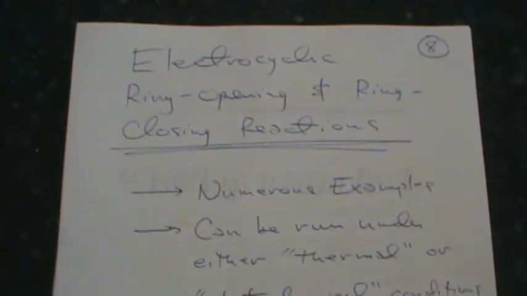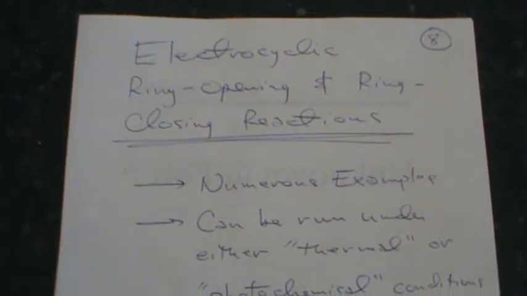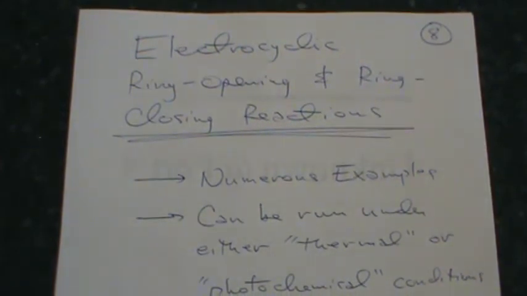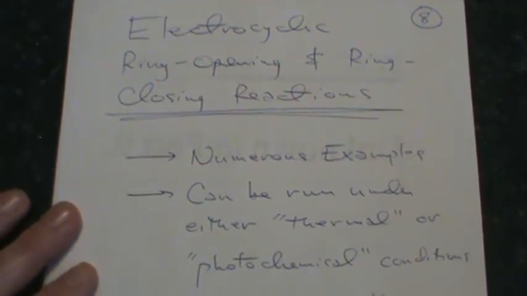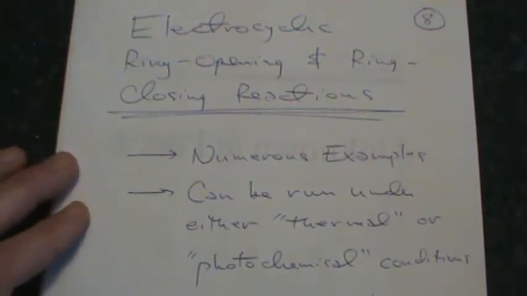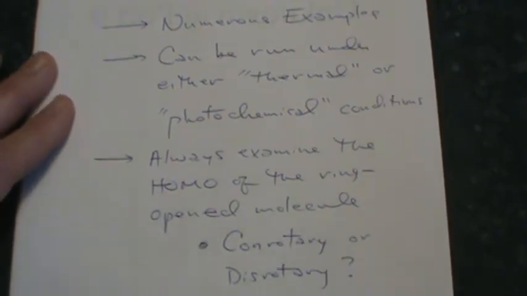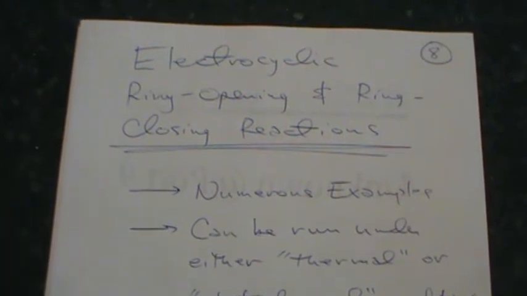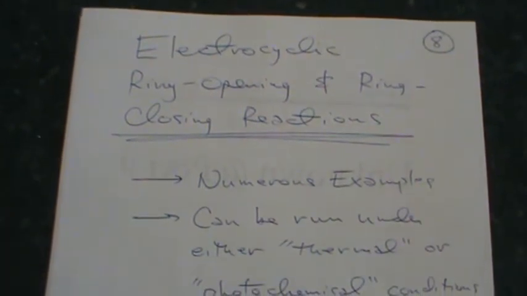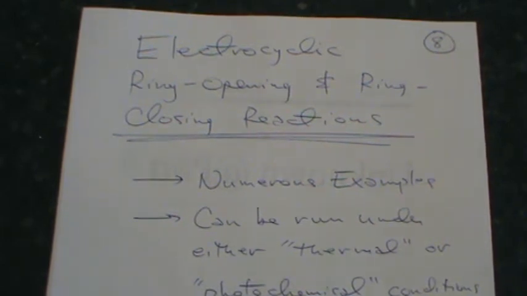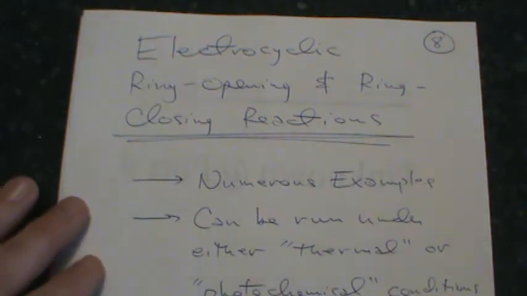let's move on. Let's talk about electrocyclic ring opening and ring closing reactions. As was the case with the cycloaddition reactions, there are going to be numerous examples here. These reactions, once again, can be run under either thermal or photochemical reaction conditions. The way we treat them is a little bit different, though. You see, unlike a Diels-Alder reaction or another cycloaddition reaction, which is bimolecular, these electrocyclic ring opening and ring closing reactions are unimolecular. They involve only one species. So you can't compare the HOMO of one with the LUMO of the other because there's only one species in the reaction. So we do it a little bit differently.